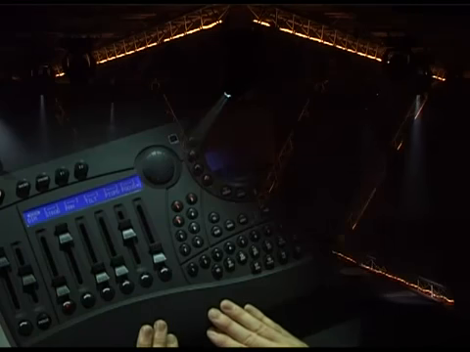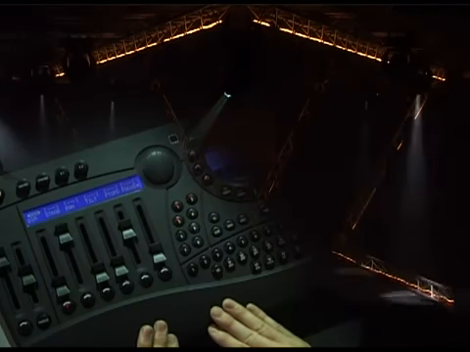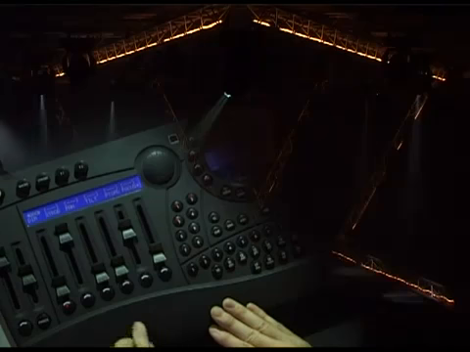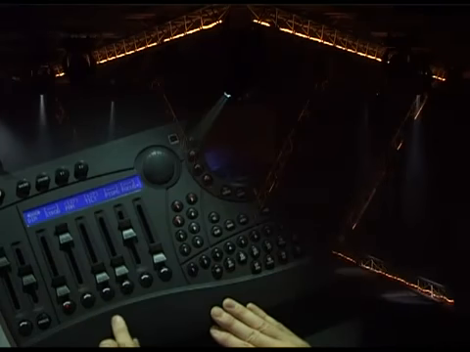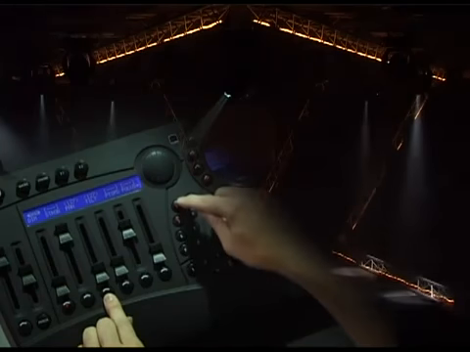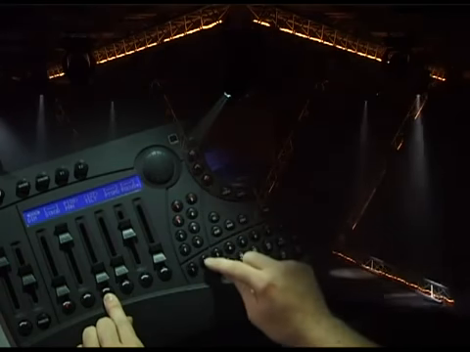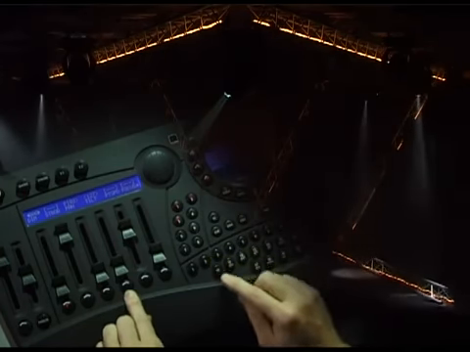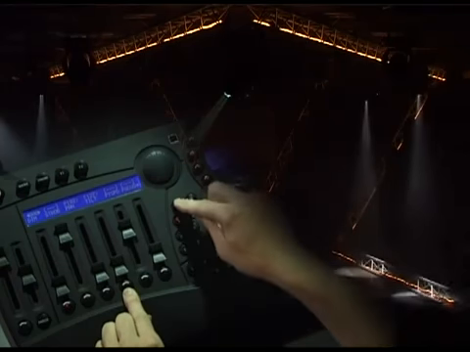We are not satisfied with the positions of the Mac 500s, so we are going to apply a previously programmed preset to the pan and tilt channels. We do this by holding down the pan button, selecting the preset page and the preset number, in this case number 2. We do the same for the tilt channel, and the fixtures reposition according to the preset.